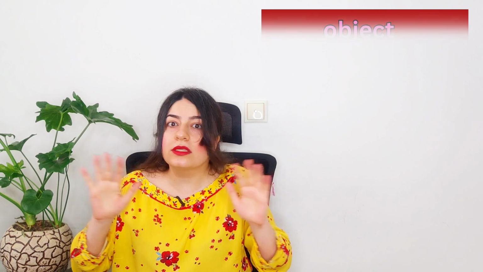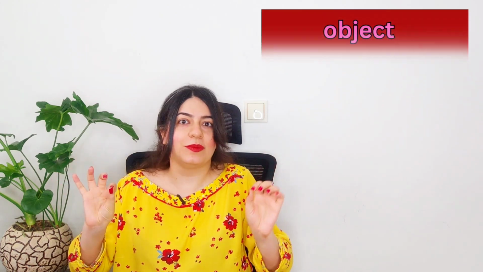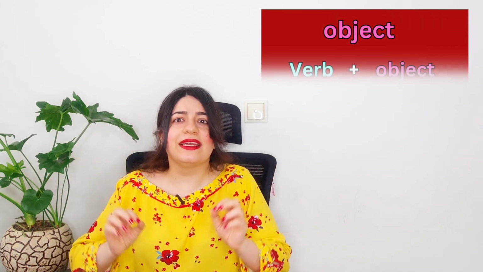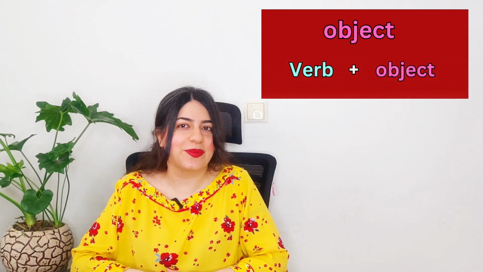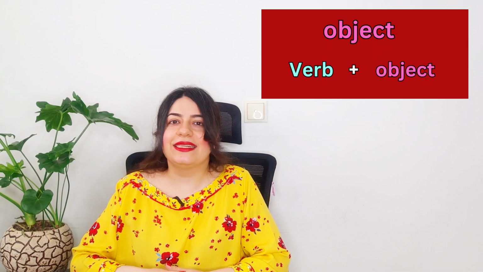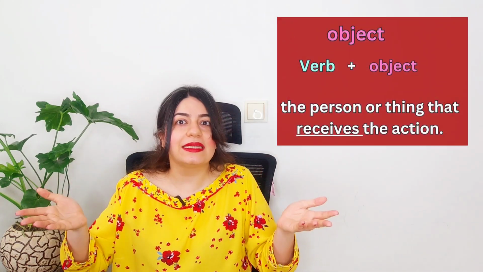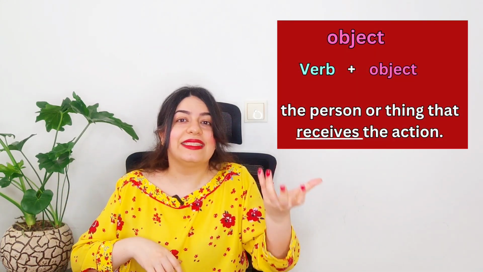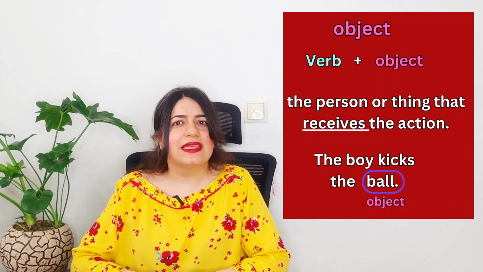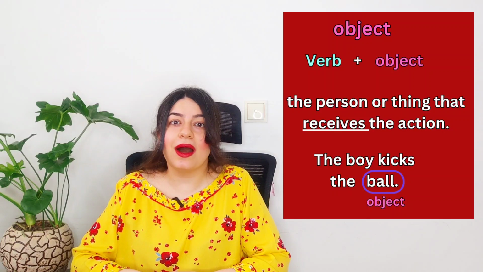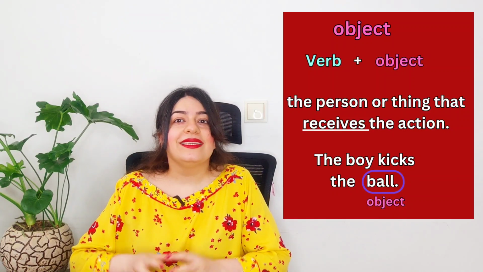In most cases, a sentence has an object. Not all sentences need an object, but if there is one, it usually comes after the verb. The object in a sentence is the person or thing that receives the action. For example, the boy kicks the ball. The ball is the object.